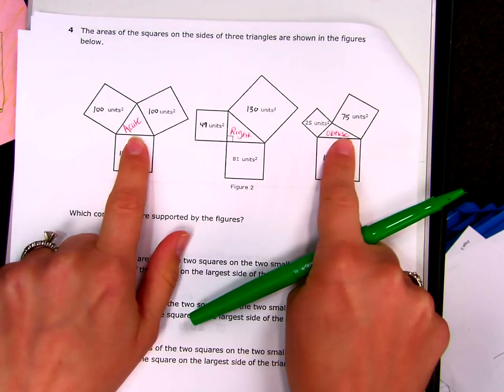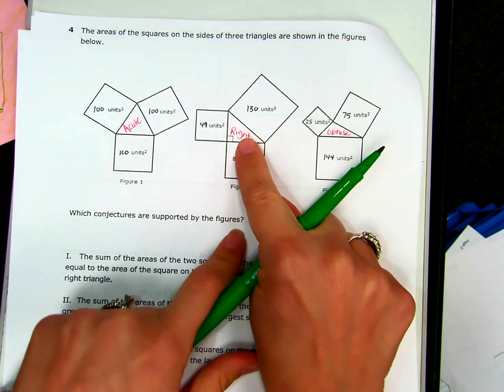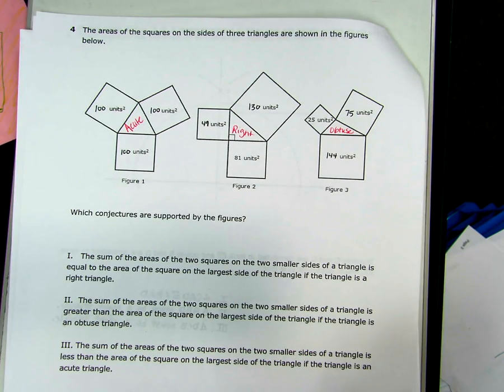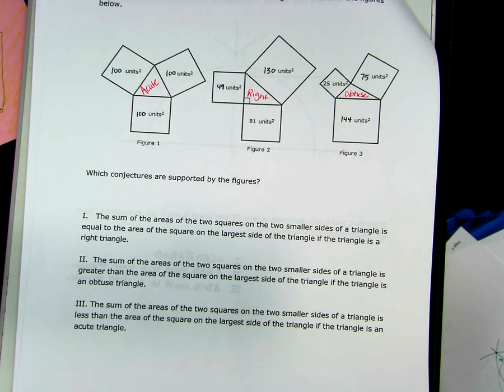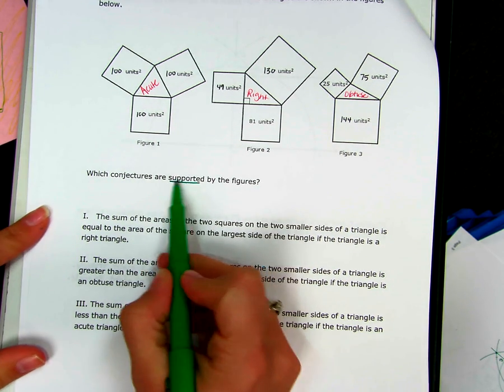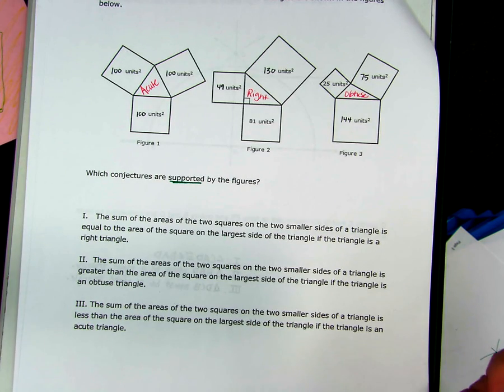I've already written these 3 triangles. This one is acute, the one in the middle is right, and the one at the end is obtuse. And so I want us to think about what these statements say and see if they're true or false. It says which conjectures are supported. So we're looking for true statements.